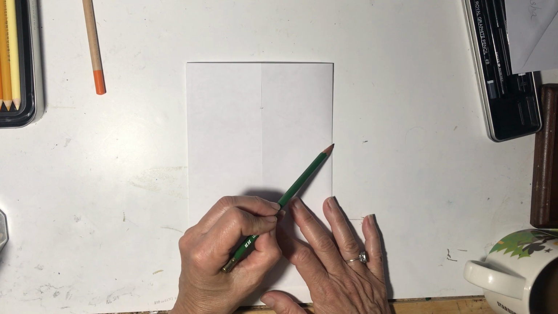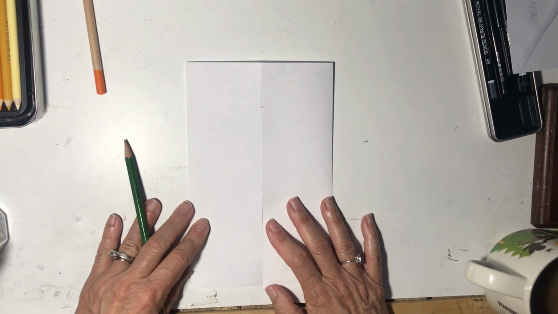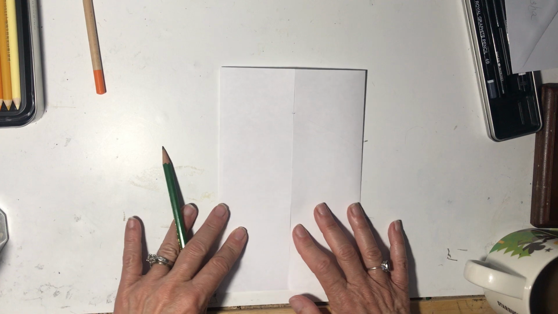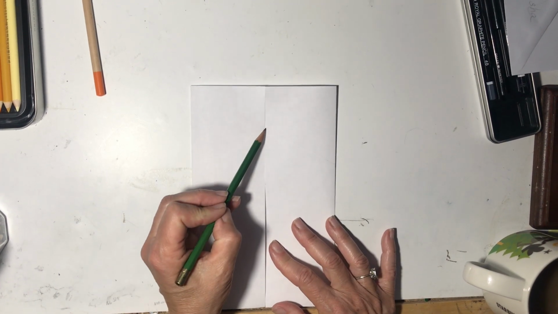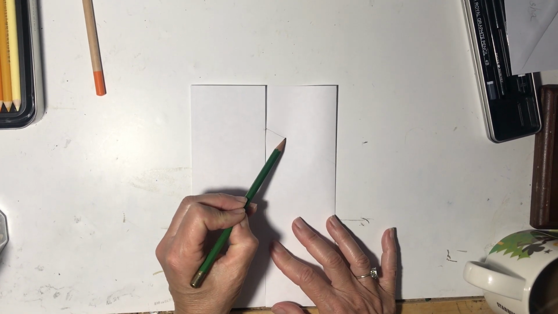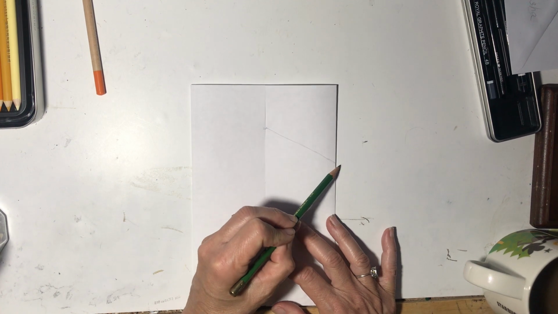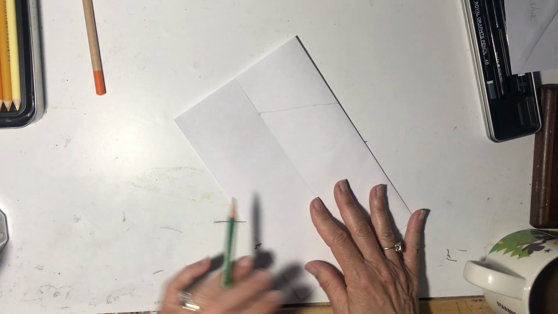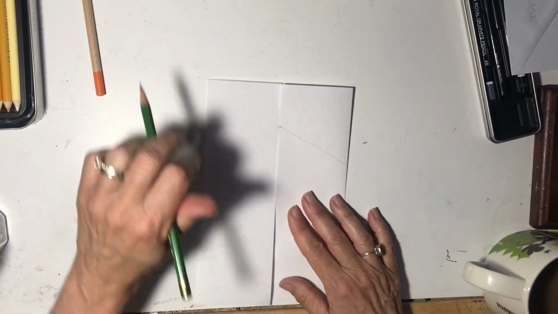Okay, very light. Can you see that? Or did I draw it too light? I think I drew it too light. Okay, let's draw it a little darker. How's that? That looks good. Okay, and then let's do the same thing on the other side.